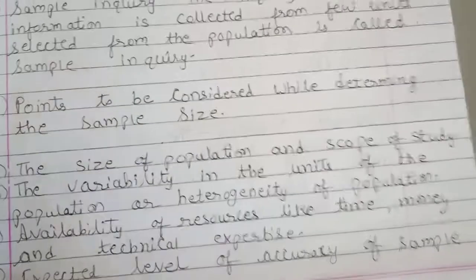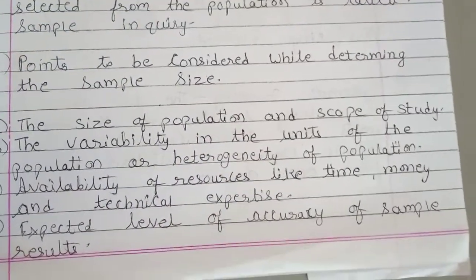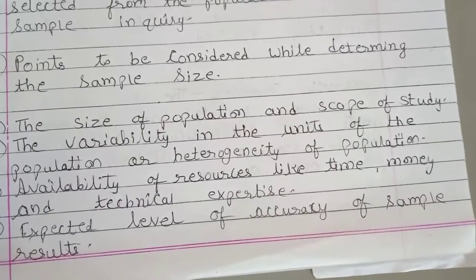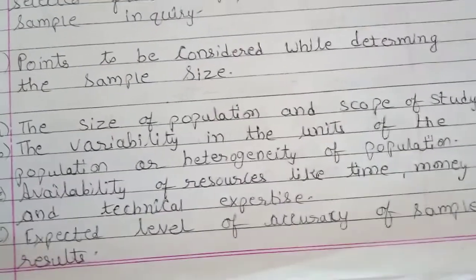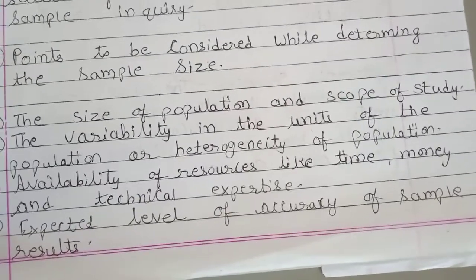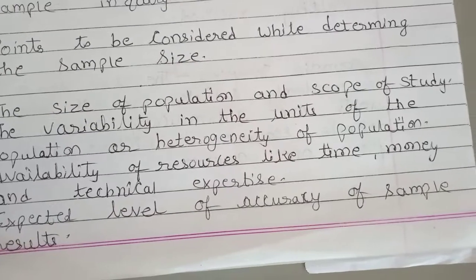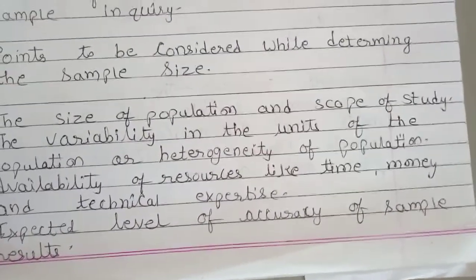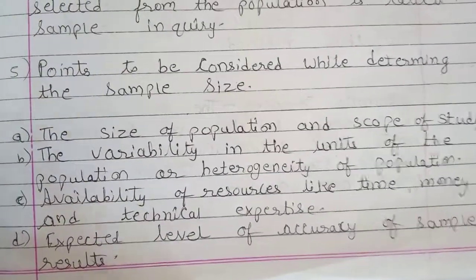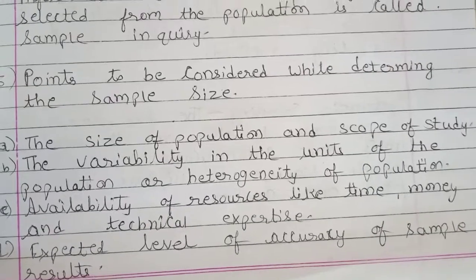Now, why is there a need for sampling? Suppose the quality control department of a factory randomly selects a few units from the total population to check the quality of the units produced. So the total production of that factory is considered as the population, and the few units selected to determine the quality become the sample.